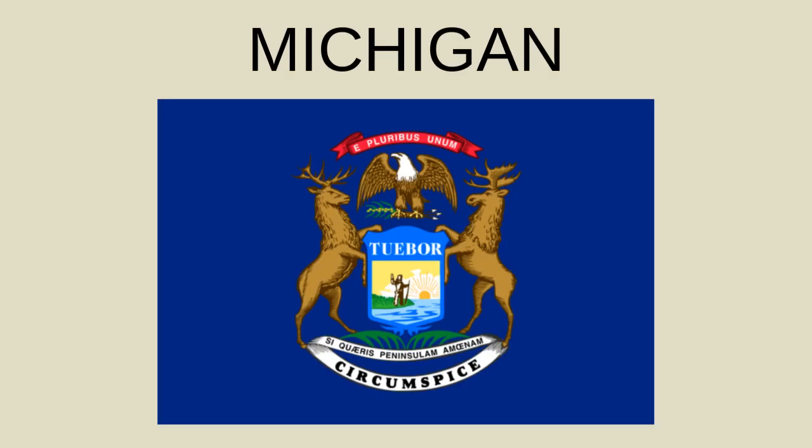Adopted in 1911, the Michigan flag consists of a blue field with the state coat of arms in the center. The first version of the flag, created in 1865, had the Michigan coat of arms on the front side and the U.S. coat of arms on the other side. However, in 1911, the U.S. coat of arms was removed, making the flag one-sided. That's kind of it for the history.